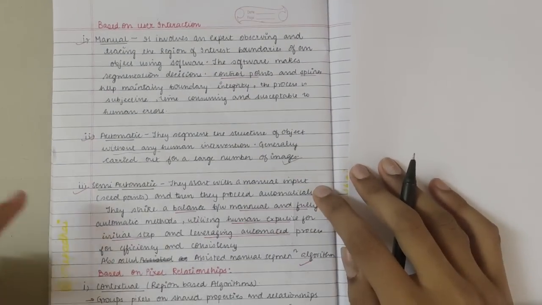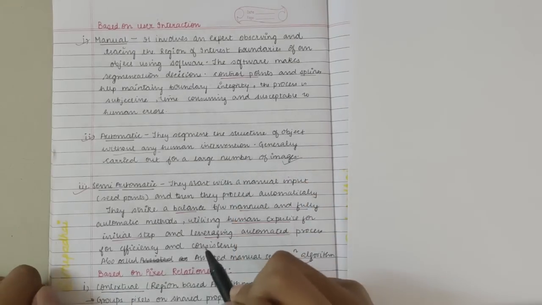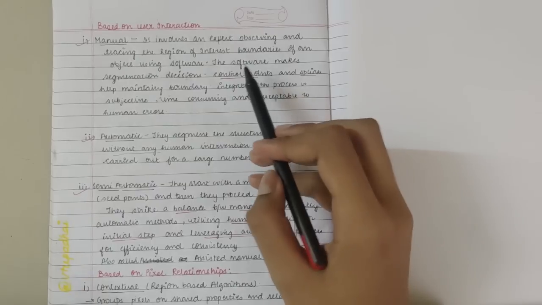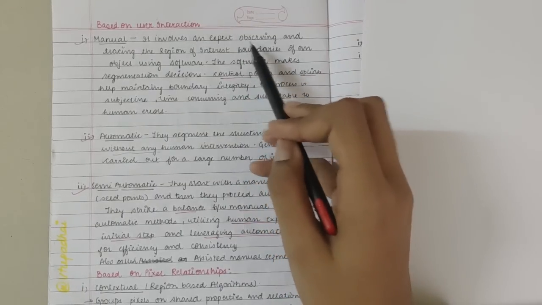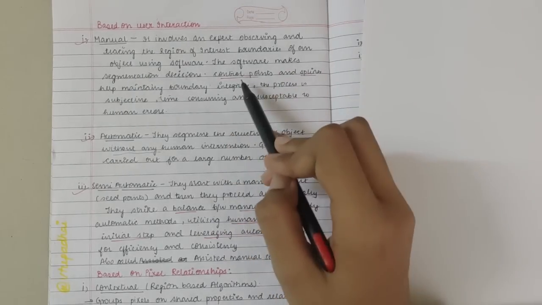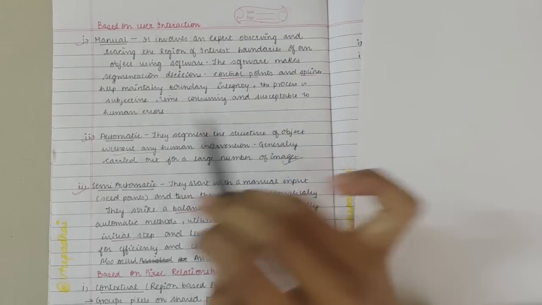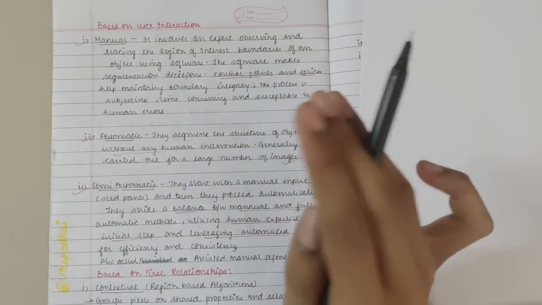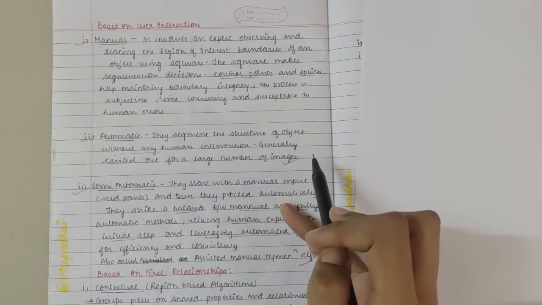Next we have automatic. Automatic methods segment the structure of an object without any human intervention. In manual, an expert was observing and tracing the region of interest and segmenting the image on the basis of some common properties using software. But in automatic, the person is not involved at all. The software itself does everything, and it is generally carried out for a large number of images.